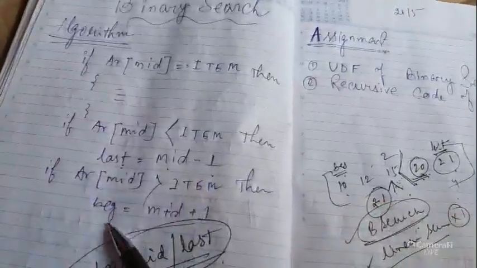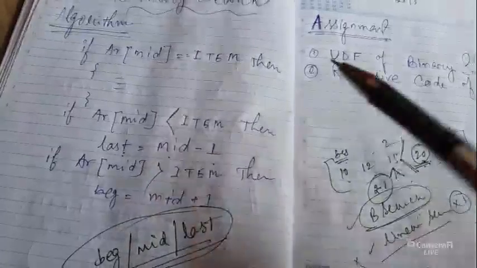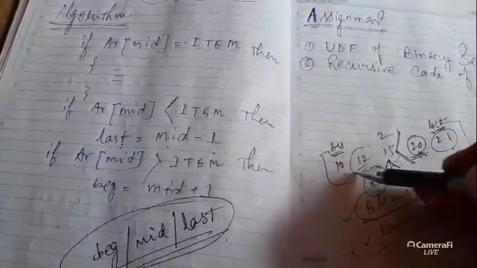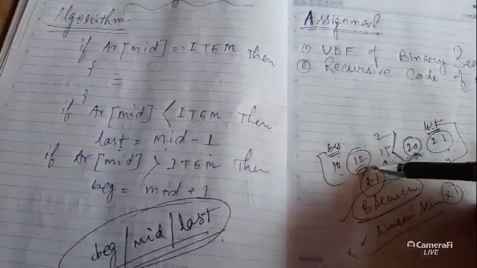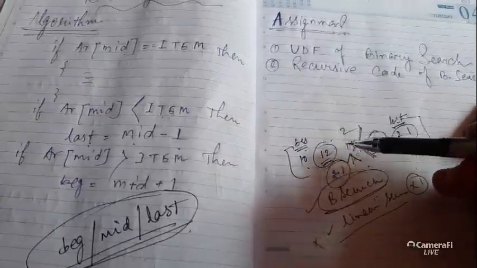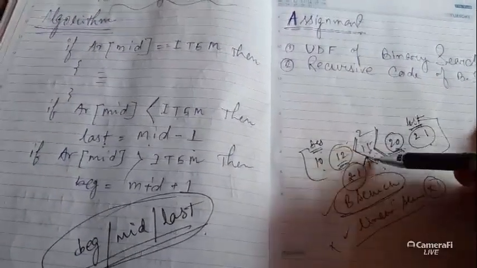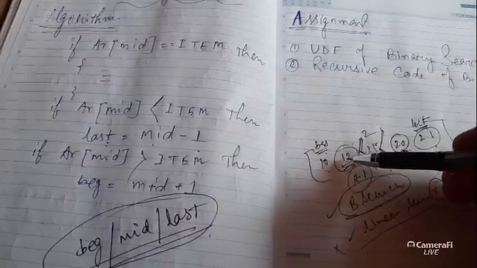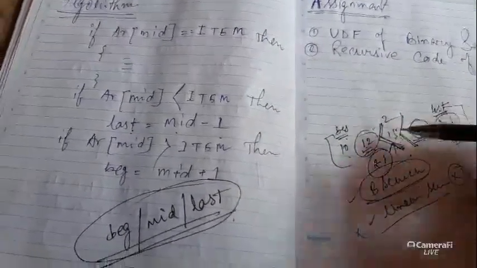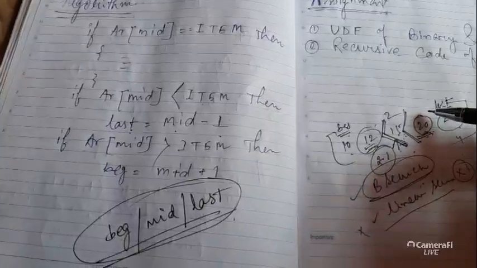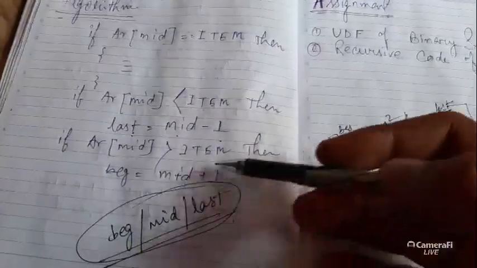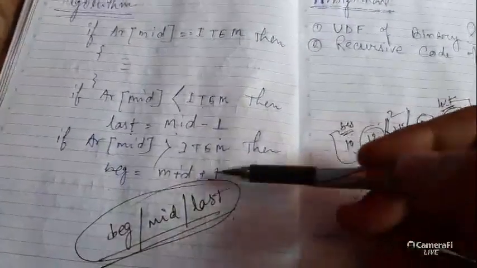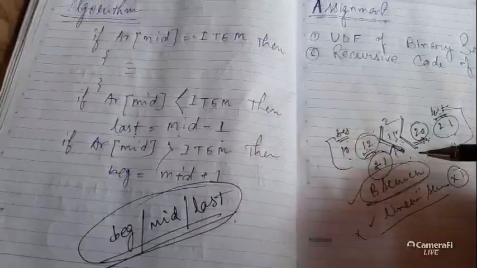On the other hand, if AR of mid is greater than item, for example you are searching for 12 and your mid is 15. So 12 is less than mid, that means you have to go to the other side. In that case, beginning goes to mid plus 1. These are the two cases.